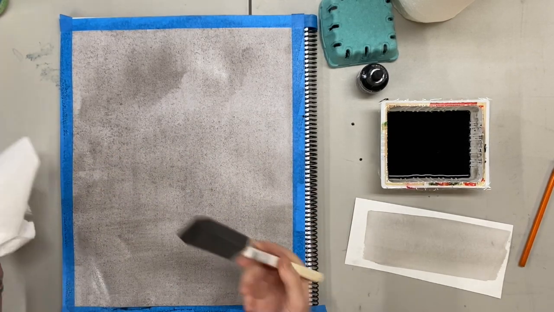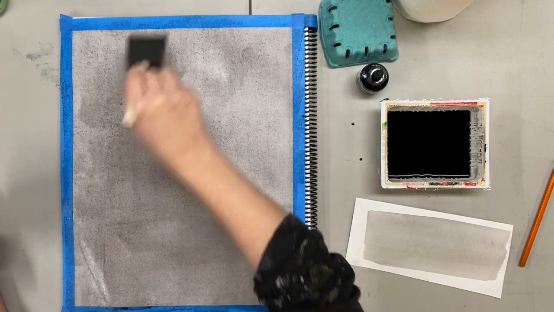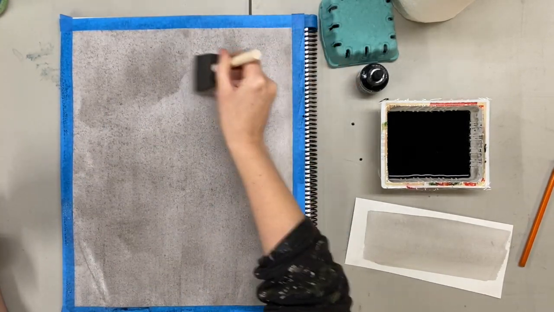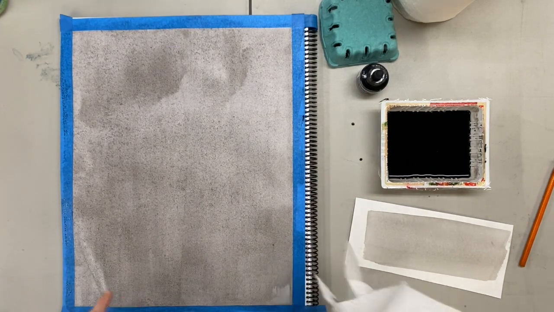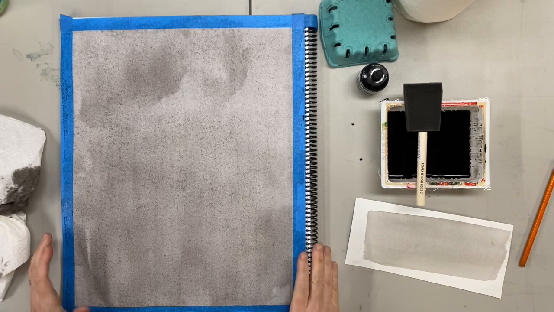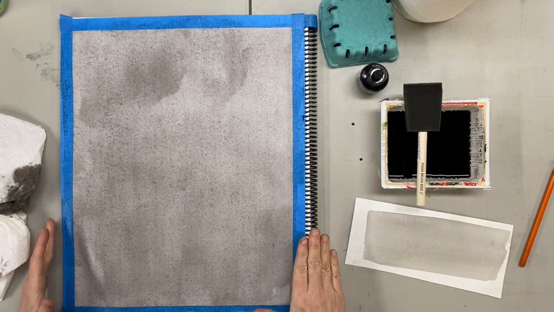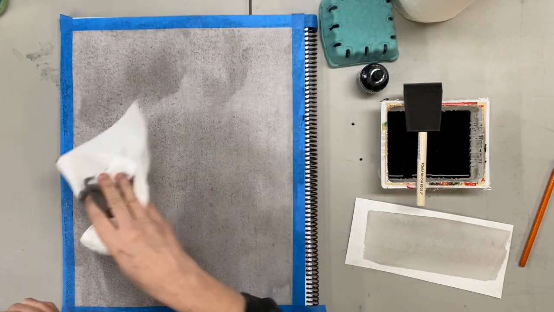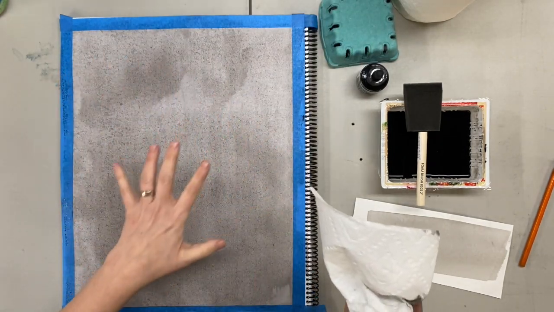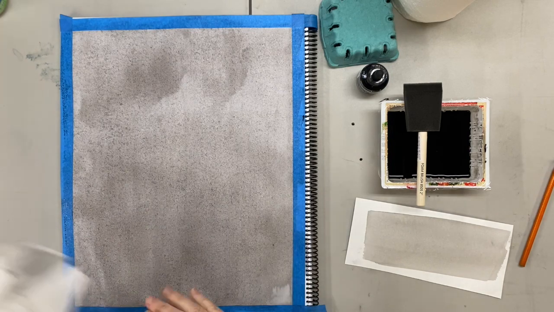So I'm just evening it out with a brush that is dry to the touch. I've also pulled out, using it like a sponge, all my little pools and puddles of ink. And by doing that, it will dry quicker. If you dab it with your paper towels, you'll leave a texture on your ink wash, and you don't want to do that.